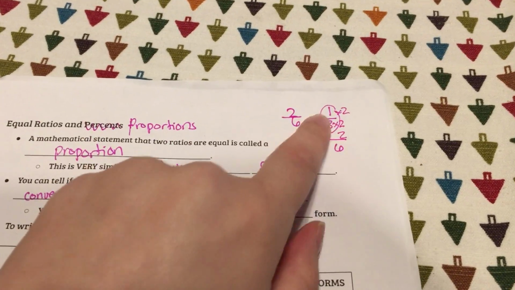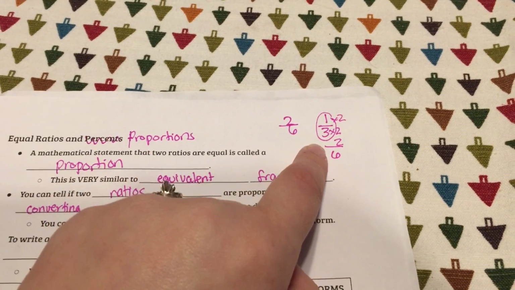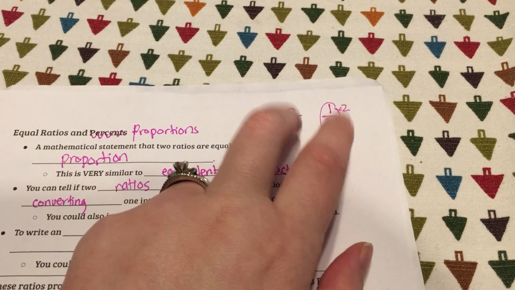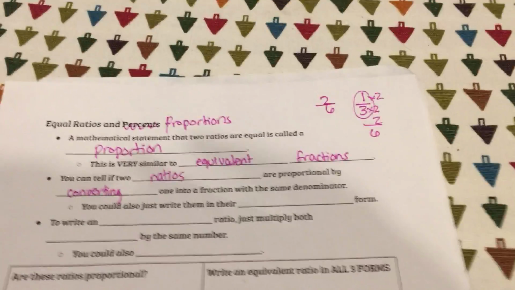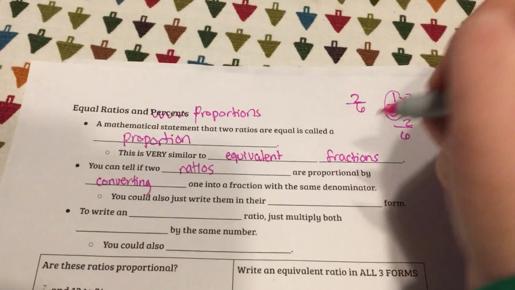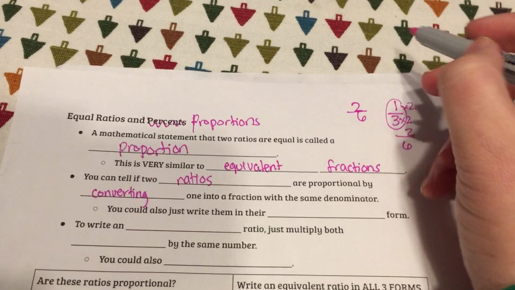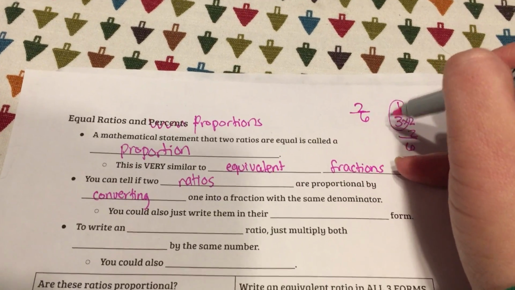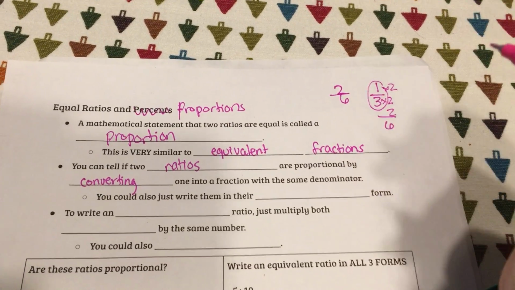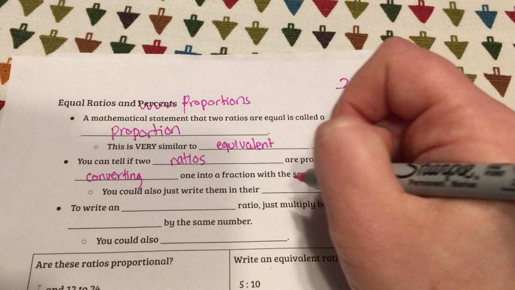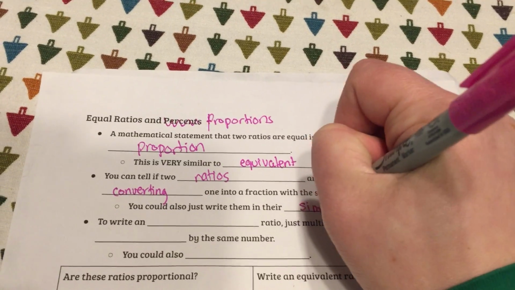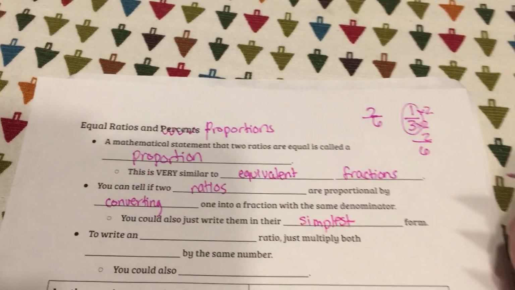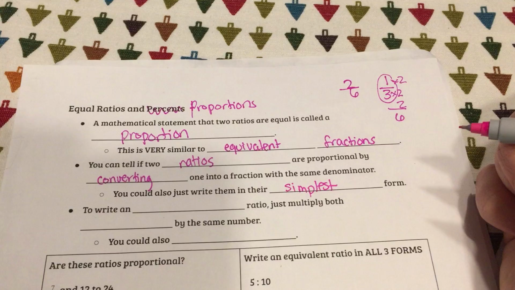Because when I multiply them by the same thing on the top and the bottom, it gives me the same answer. I know that these are actually equal ratios, which you guys have heard of as equivalent fractions. Like I said, pretty much the exact same thing. I also could have changed this into 1/3. You can also find out if things are equal ratios by putting them in their simplest form, so by dividing till they're smallest and can't be reduced anymore.